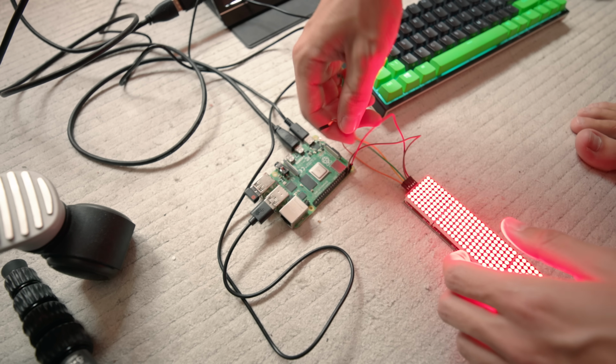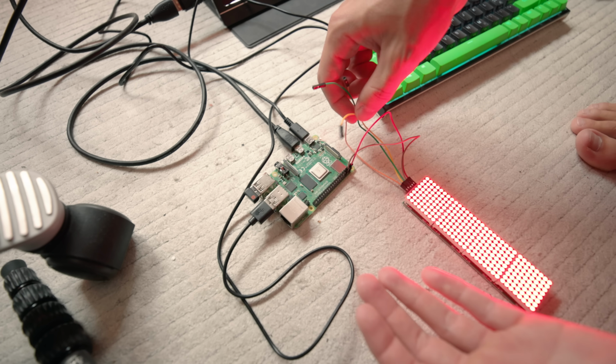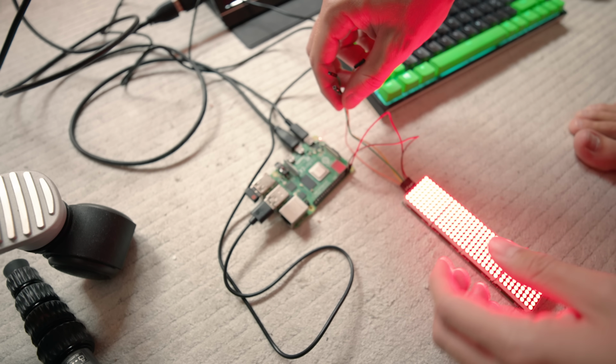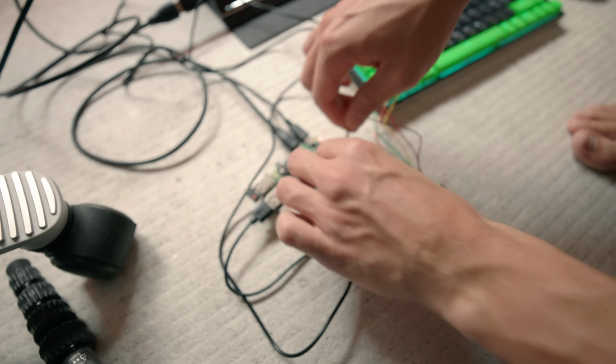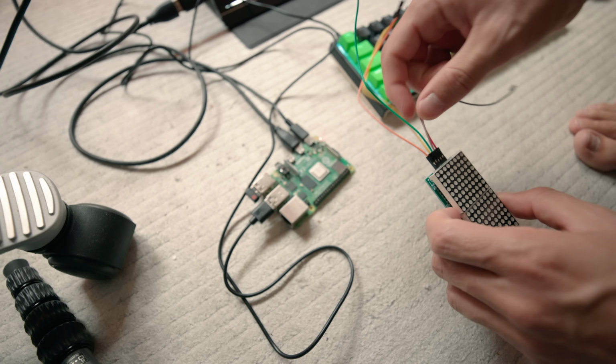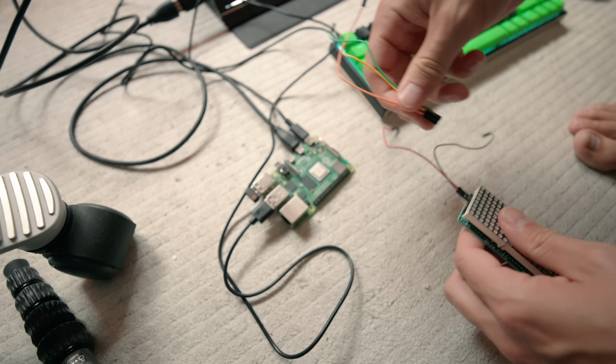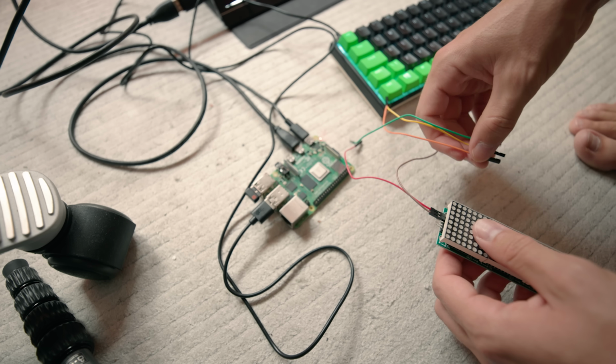Okay, so I disconnected these three and all of a sudden it turned on. Not sure what that's about, but either way I think I'm going to have to disconnect all of them, because it seems like these last three are in the wrong place.